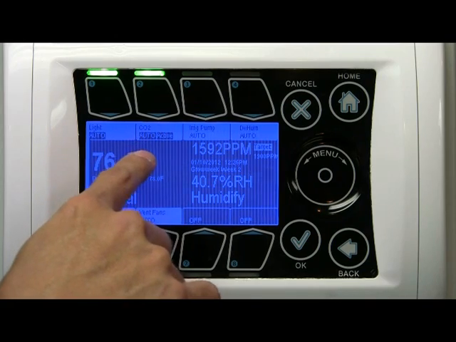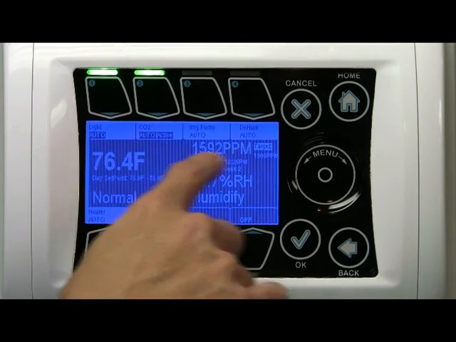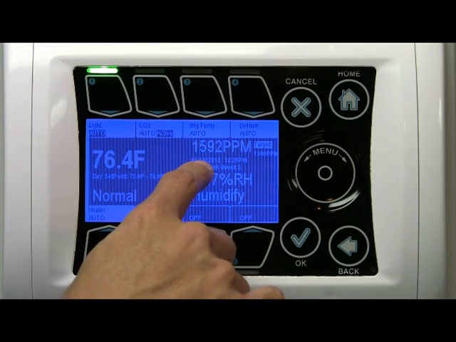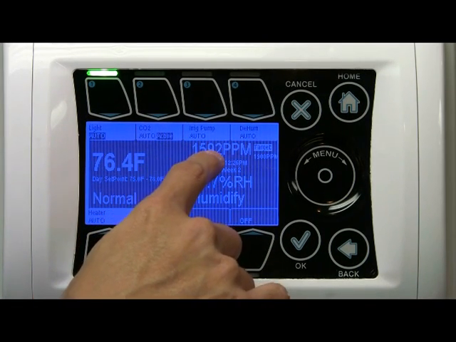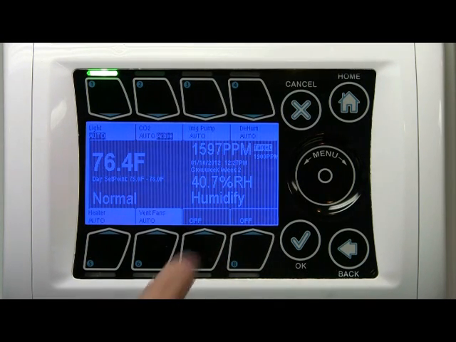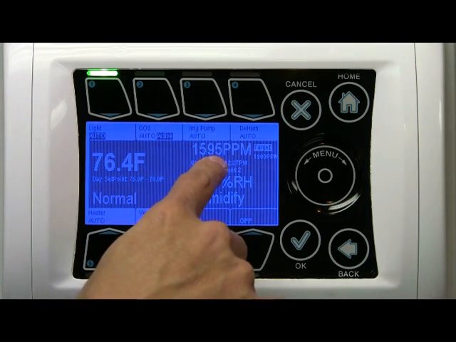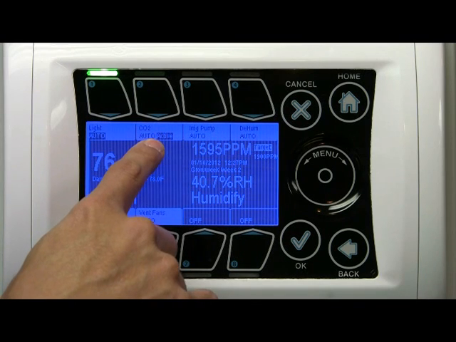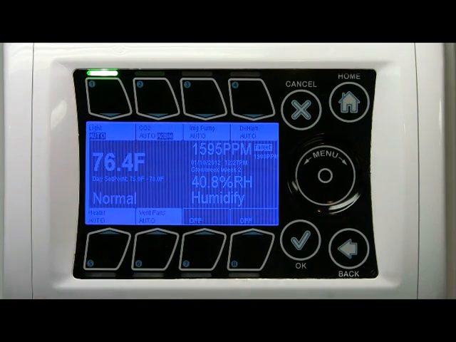So for CO2, this area here shows the current reading of the CO2. In this case, 1592 ppm is the current CO2 reading in this room. There's a target of 1900 ppm. So it should be injecting CO2, trying to raise it up to 1900. That's why you see the word active here. CO2 maintenance mode is active.